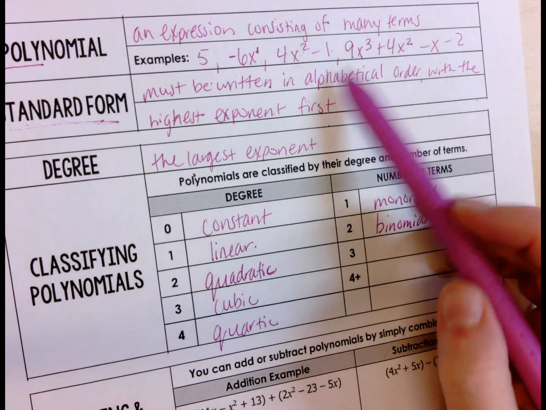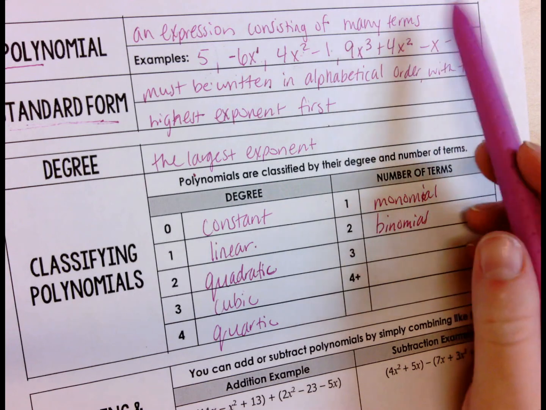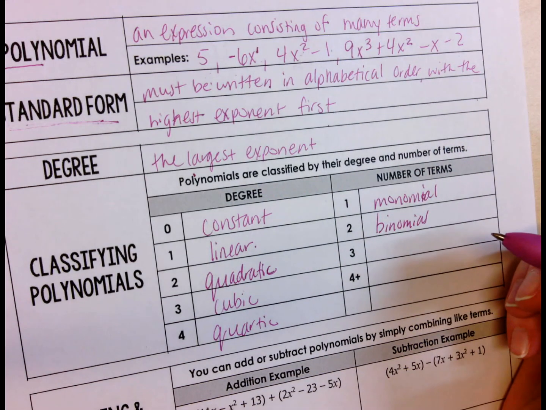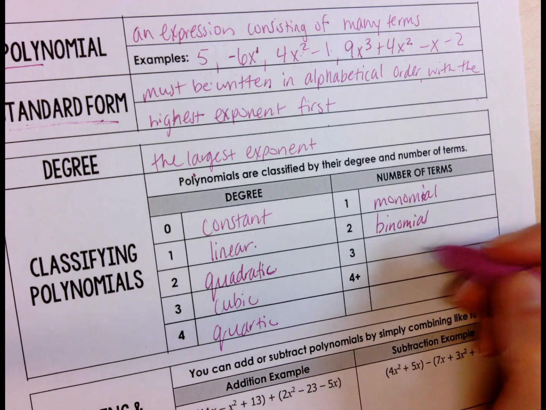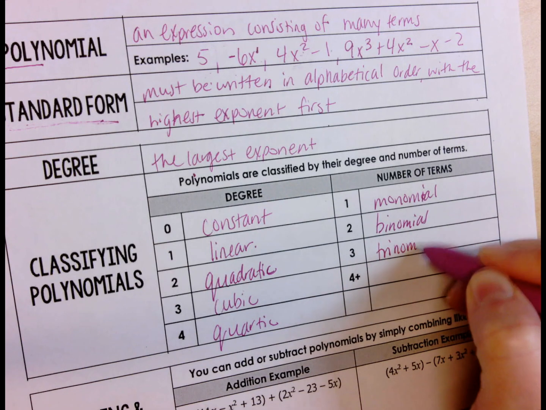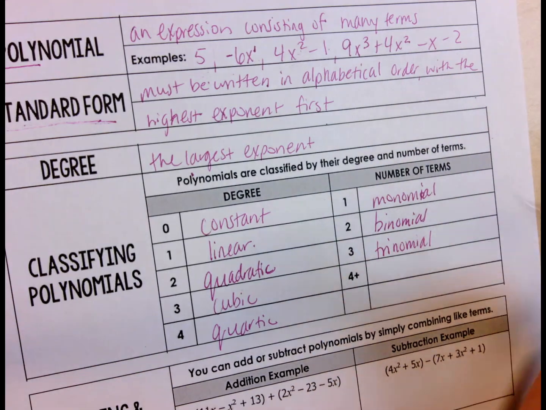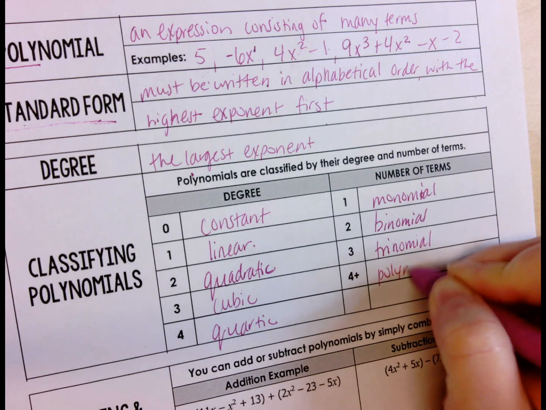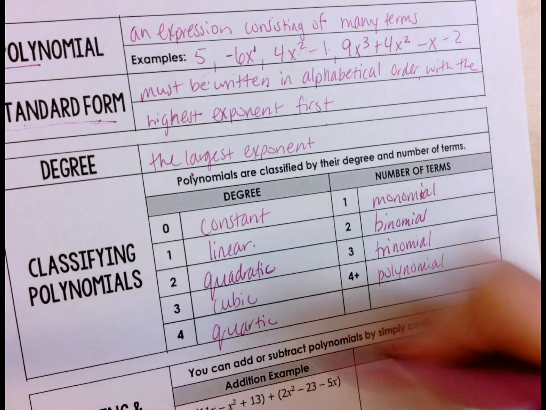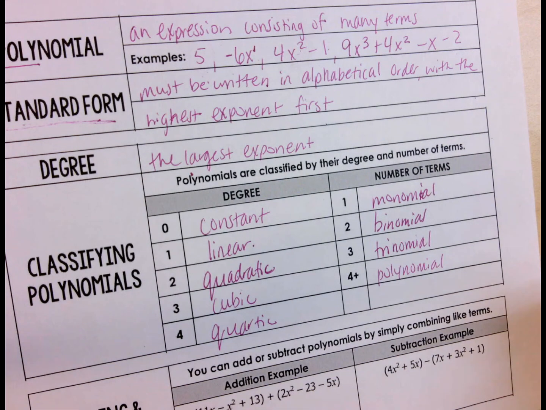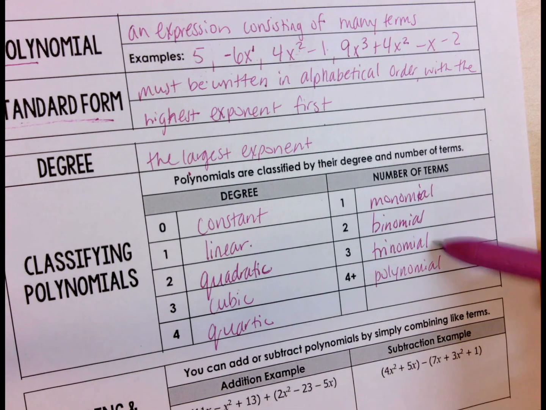This one ended up having 4, so we don't have an example of a 3 term, but I'm sure you could come up with an example there. That's a trinomial. And then anything larger than a trinomial, so if it had 4 terms, 5 terms, or 6 terms, we would call it just a polynomial. Everything falls under that umbrella of a polynomial, even if these are just specific types of them. And so we'll do the binomials and trinomials.